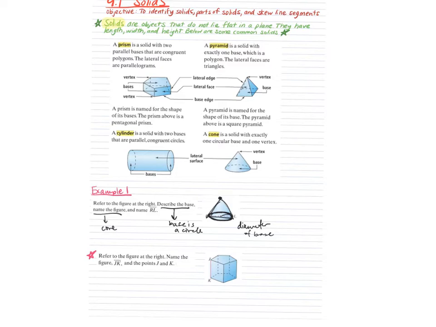Right, and let's go over it. So here we have a 1, 2, 3, 4, 5-sided top and a 1, 2, 3, 4, 5-sided bottom. So congruent pentagons. Pentagon. And then it's a prism. And so we can call it a pentagonal prism.